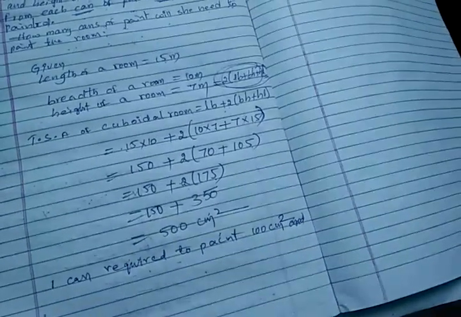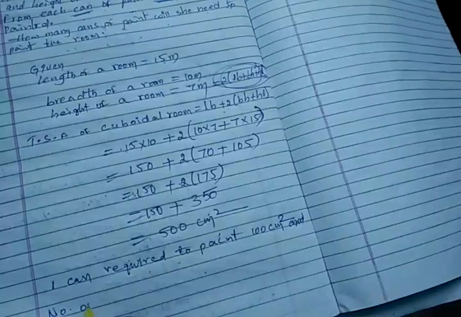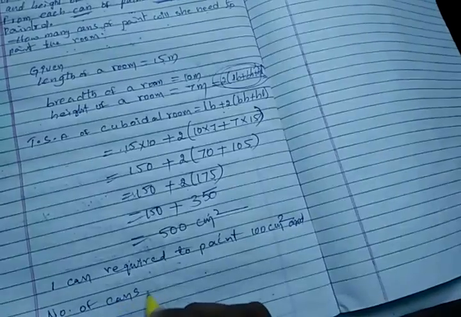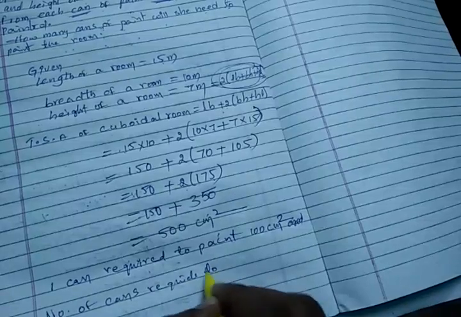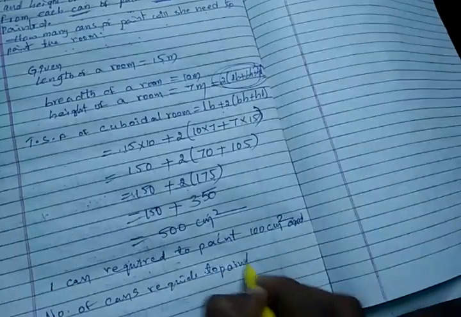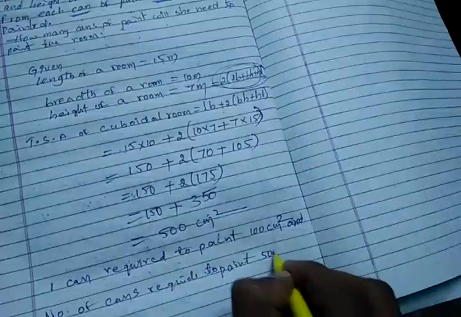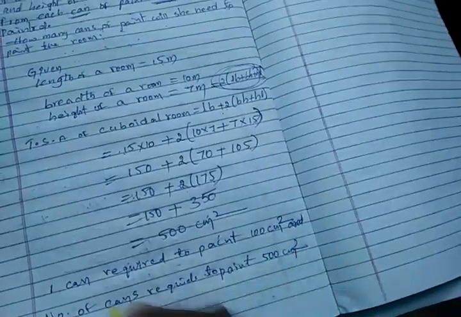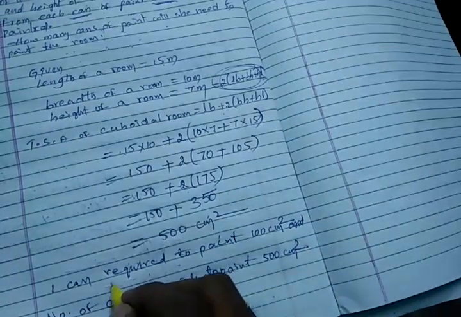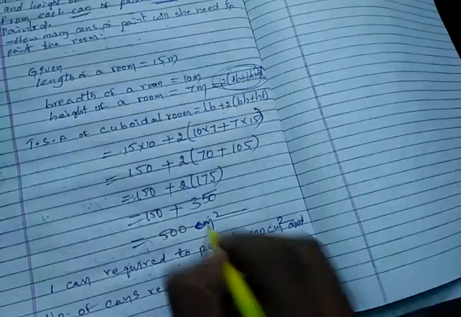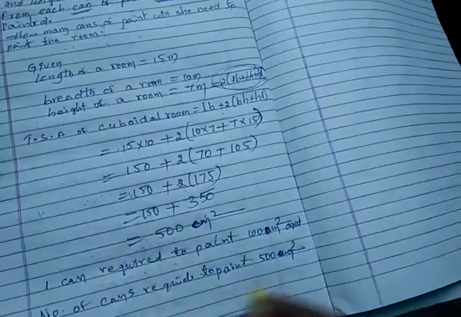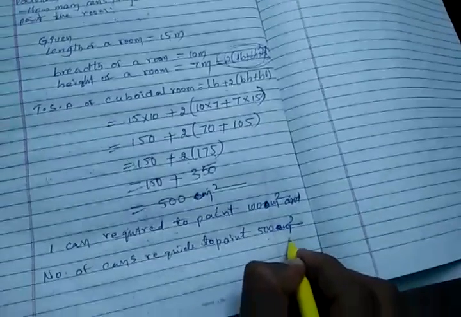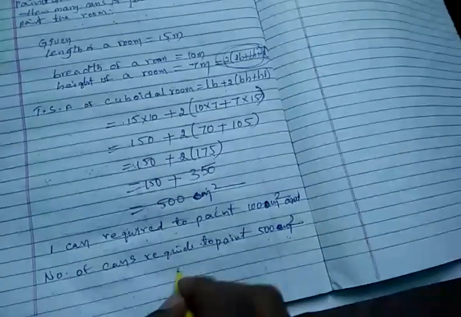So the number of cans required to paint how many meters? 500 meter square. Sorry, it is only meter square, not centimeter. 500 meter square area. How many cans are required?